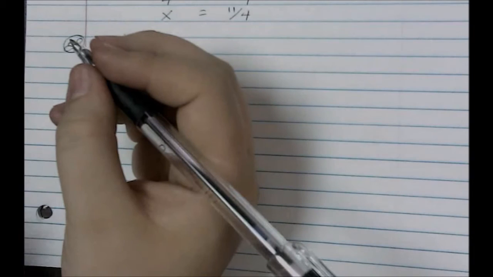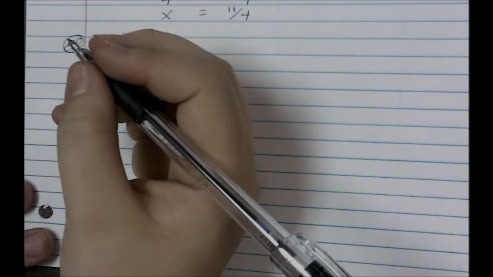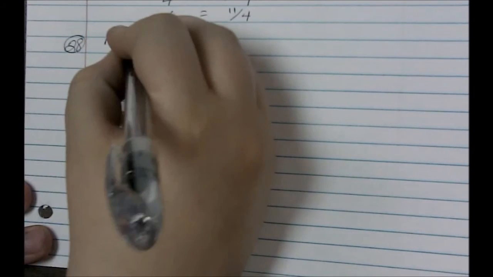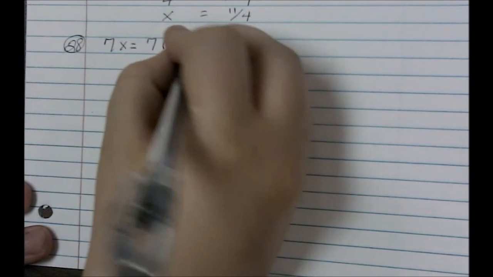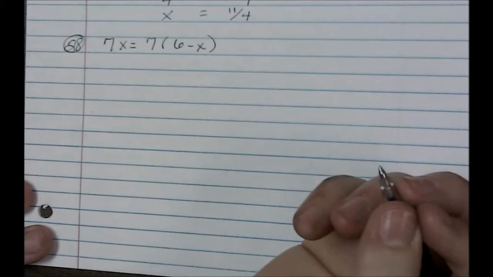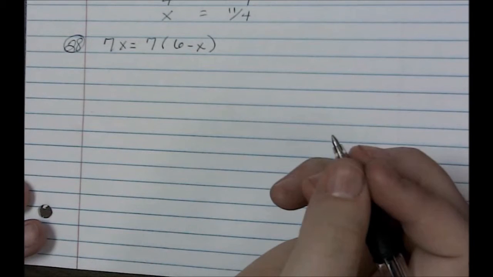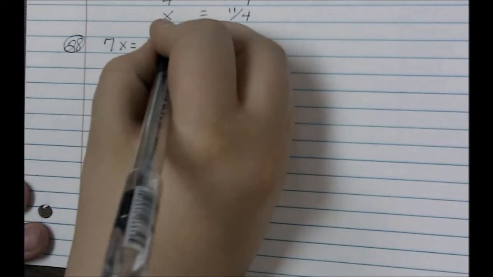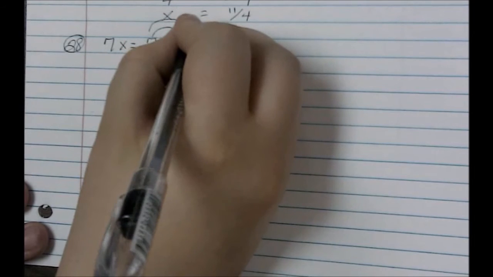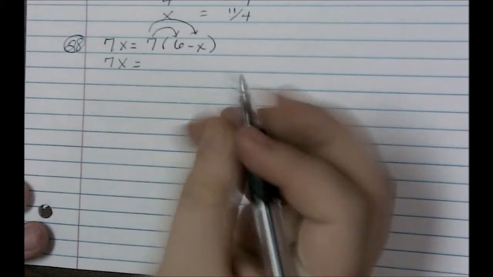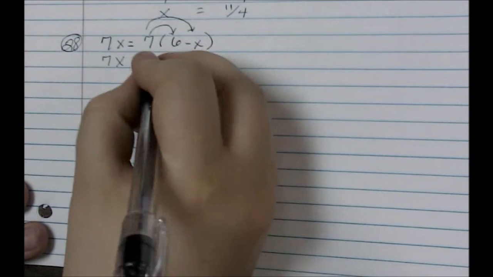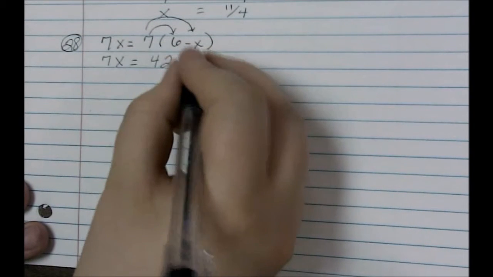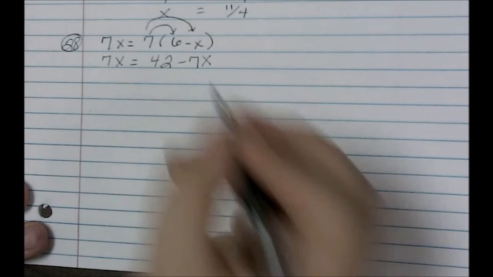Number 28, I have 7x equals 7 times the quantity 6 minus x. So the first thing we need to do is get rid of those sets of parentheses. So I do that by distributing my 7. So bring down your 7x. 7 times 6 is 42. 7 times -x is -7x.